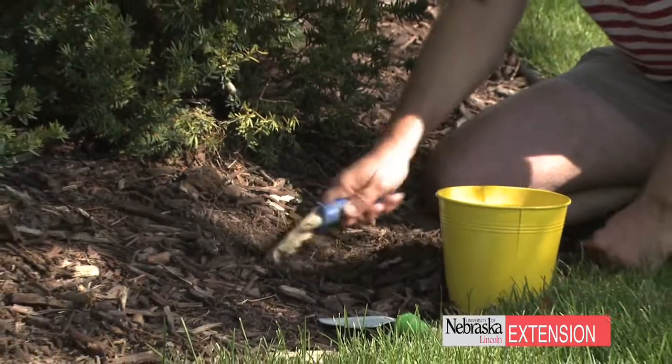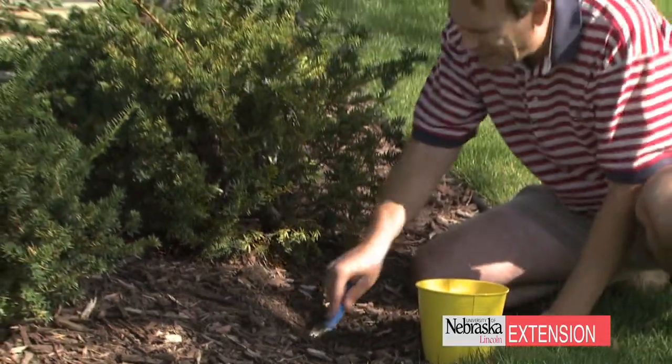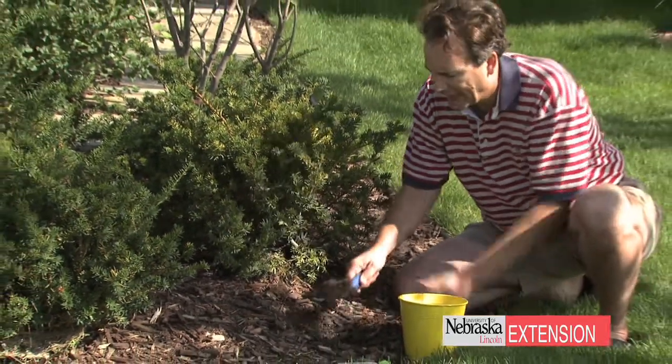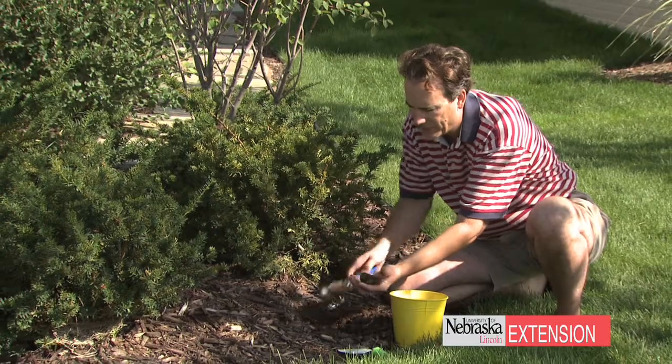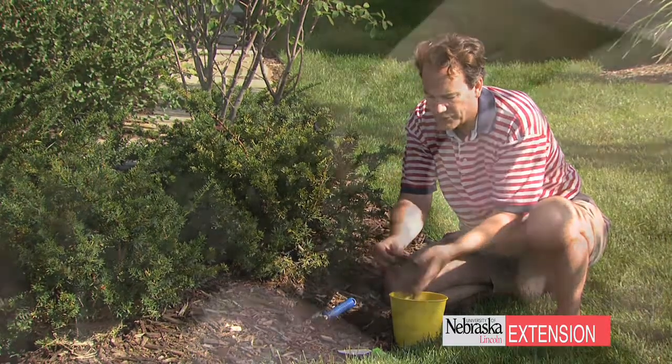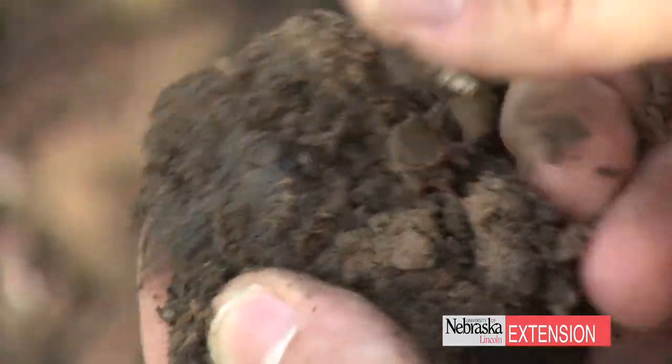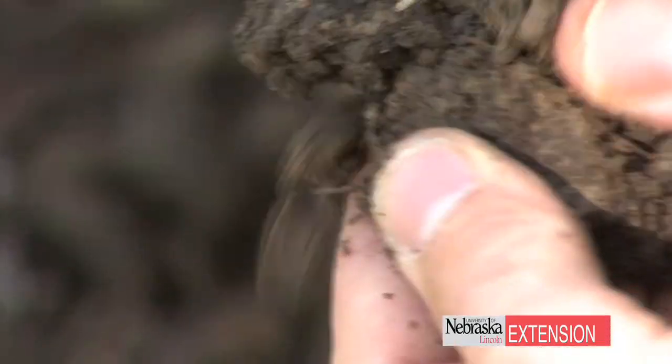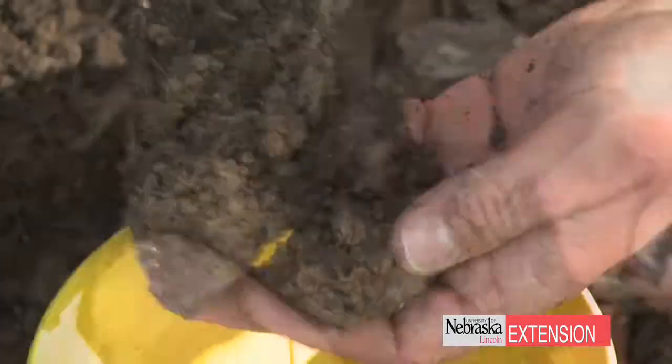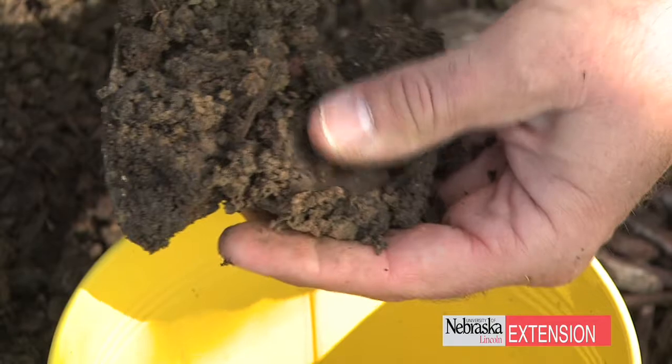Okay, one of the most important things to look at as we assess the site is the soil. And on a new landscape, it's very common to have heavy clay, and that's what this really sticky material is. So we're going to have to deal with that. But first of all, it's important to document the fact that you have that with the soil test.